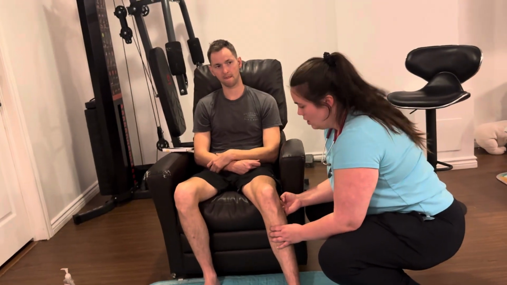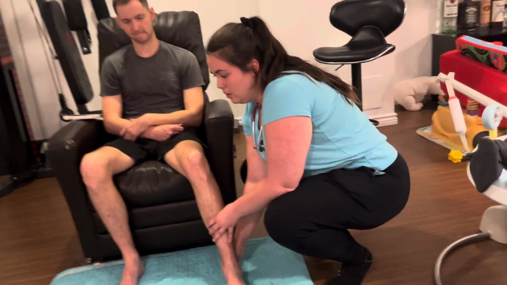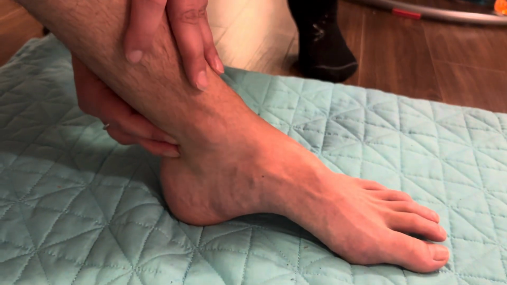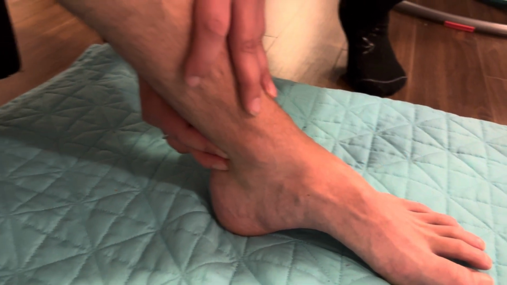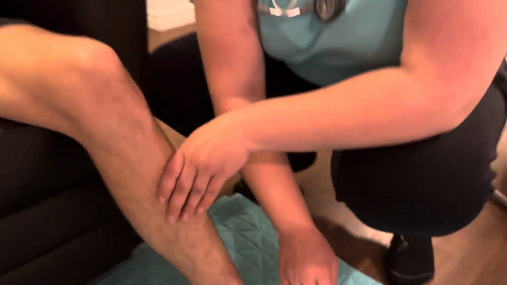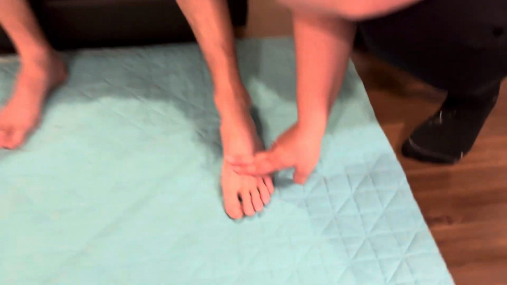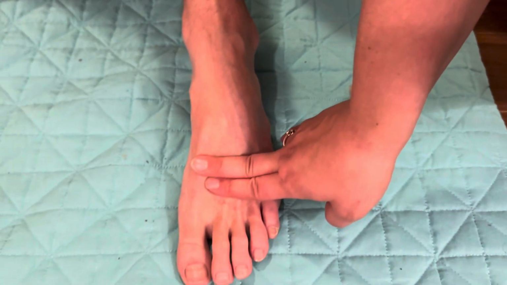Right there. Also the posterior tibial, which is just inside of the ankle. And then the dorsalis pedis, you're looking for the big toe and moving up right here, and this is where you will be finding it.